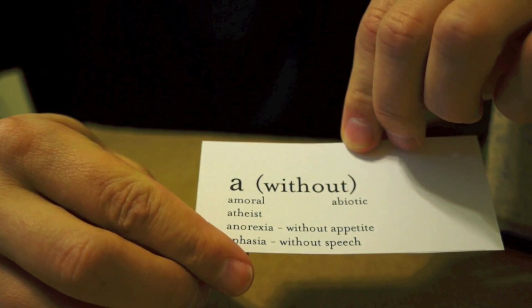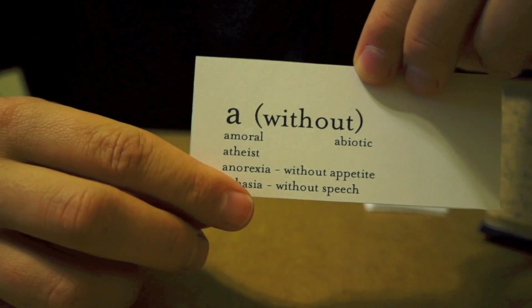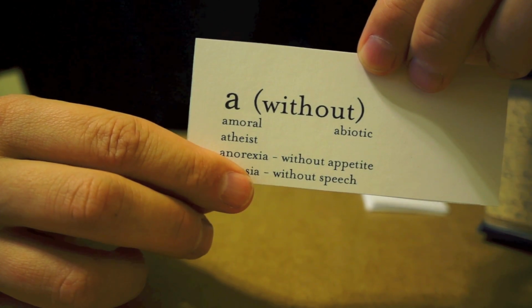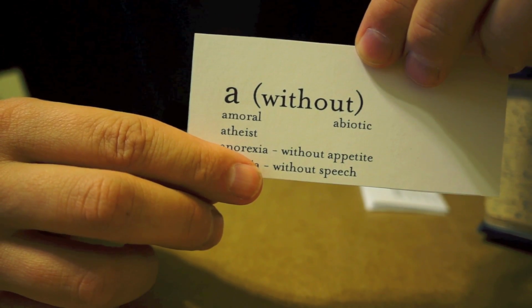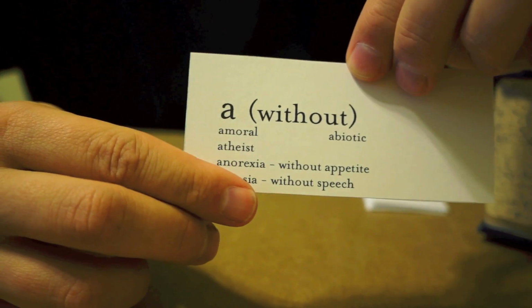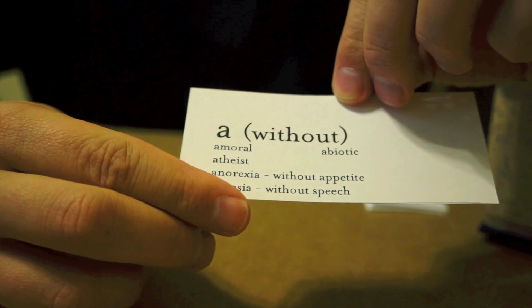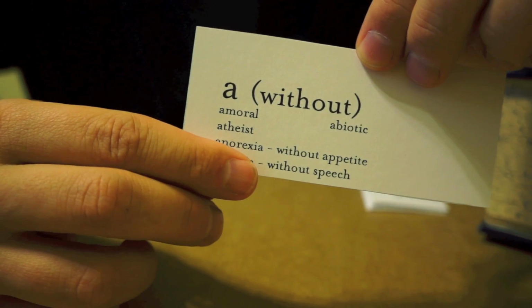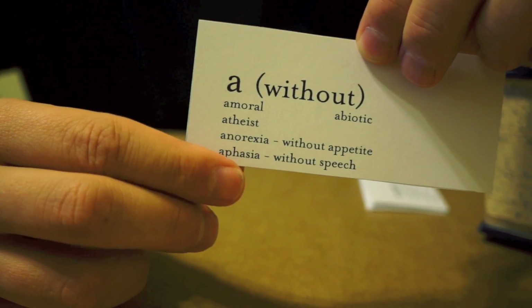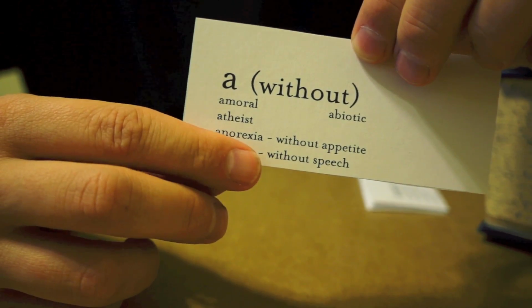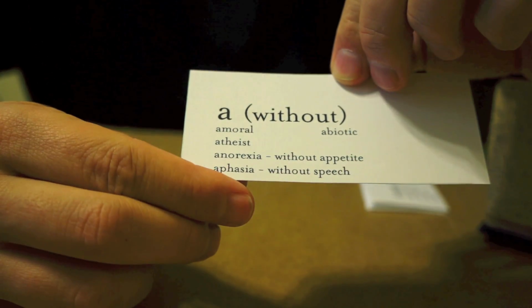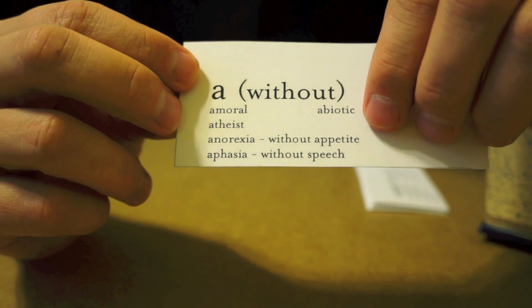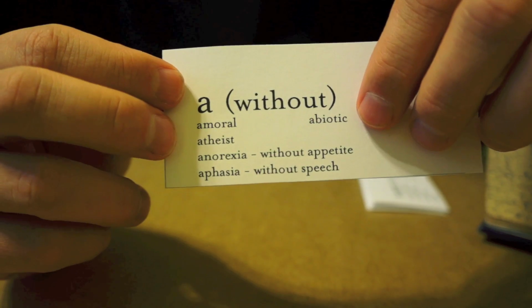Or if we have anorexia, rexia meaning appetite, or norexia meaning appetite, we have anorexia, without appetite. And then we have a word like abiotic.